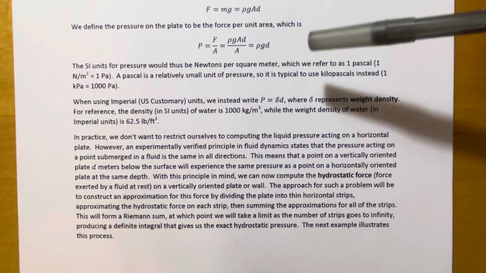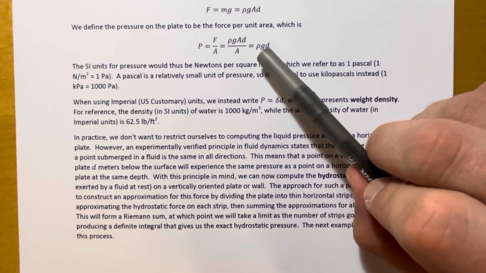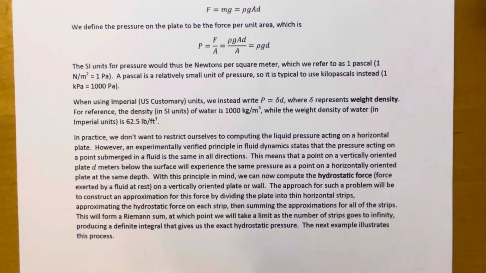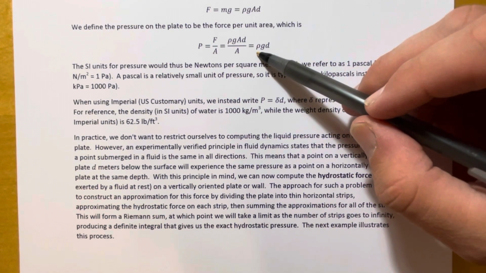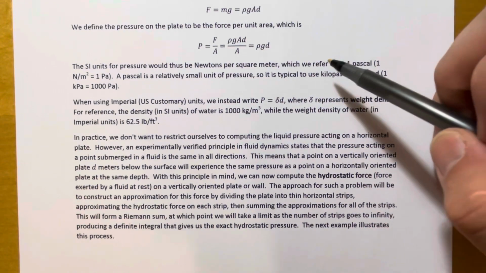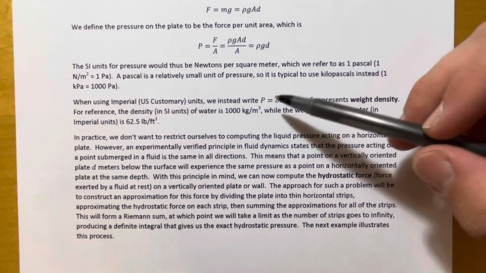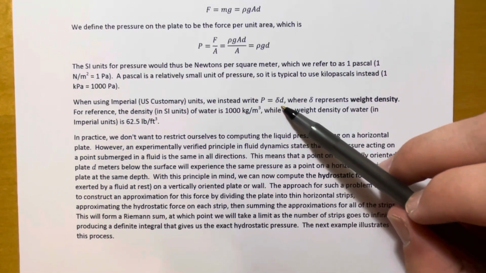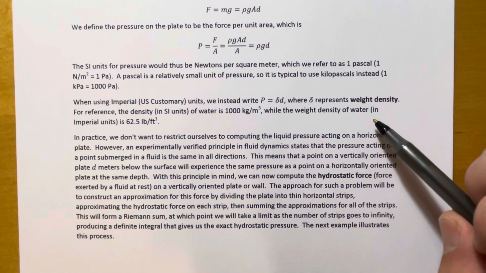So rather than pressure being our density times acceleration due to gravity times the distance below the surface, we just use P equals sigma d, where sigma represents what we call weight density.